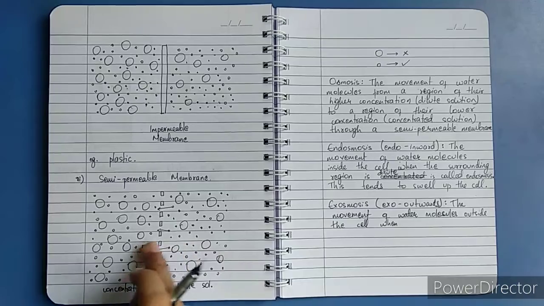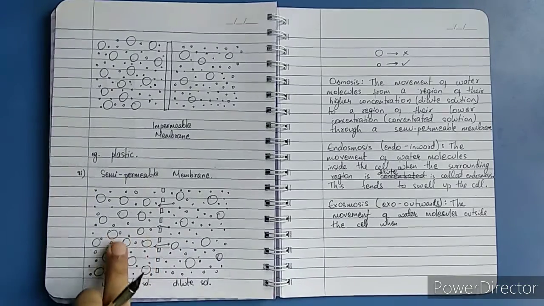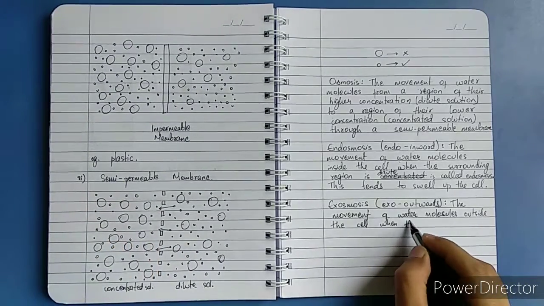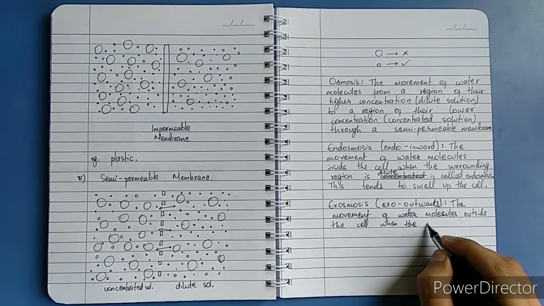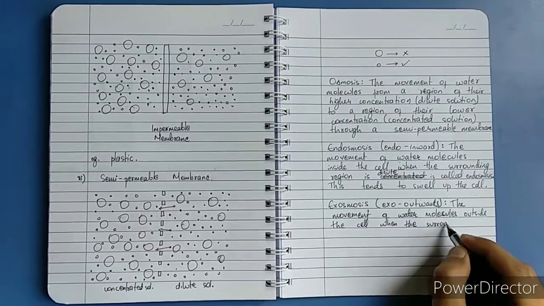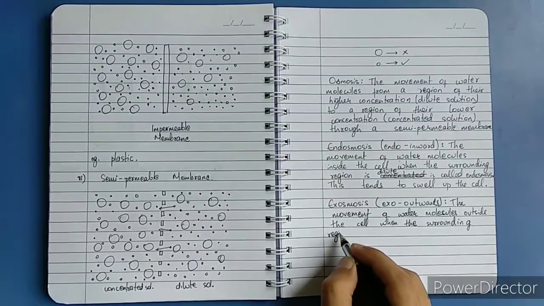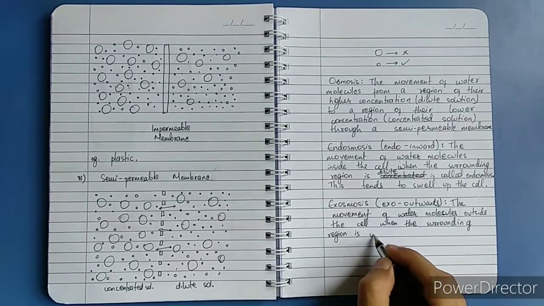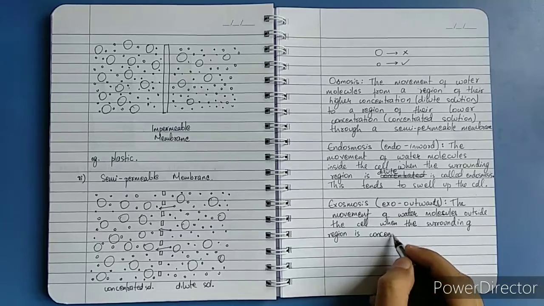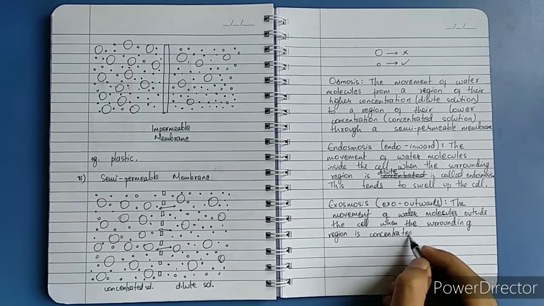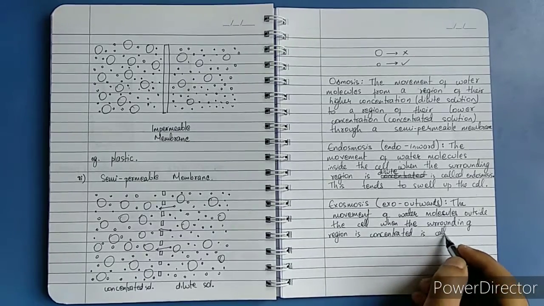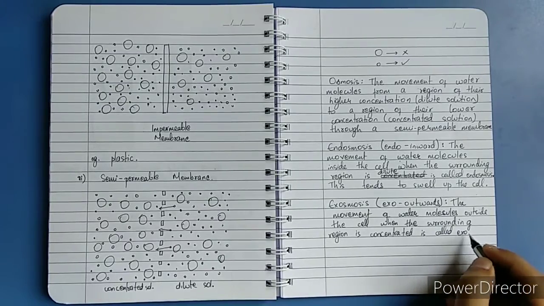So the movement of water molecules outside the cell when the surrounding region is concentrated is called exoosmosis.